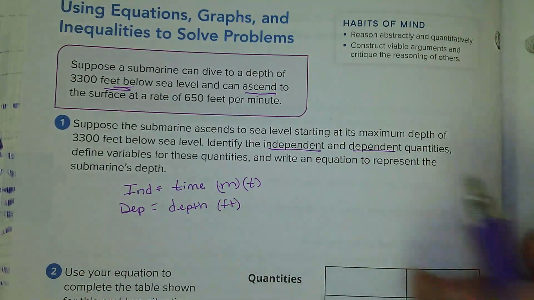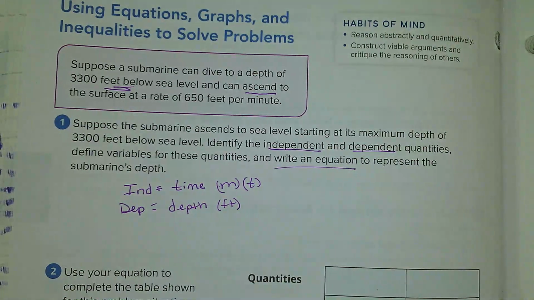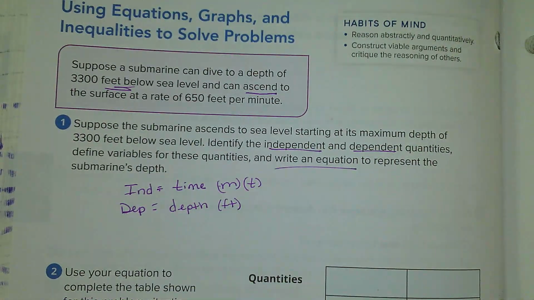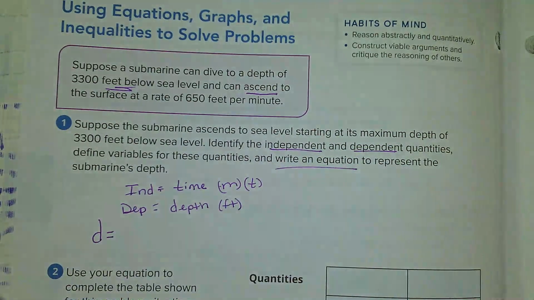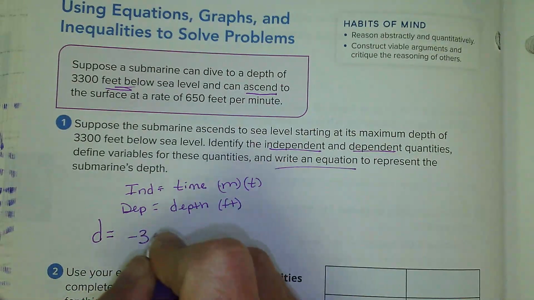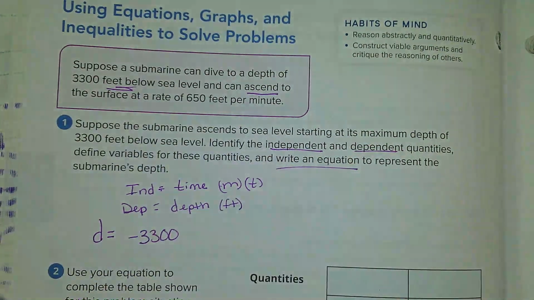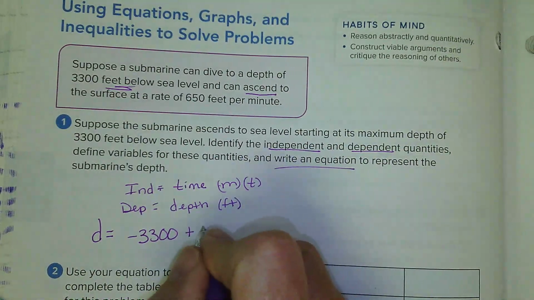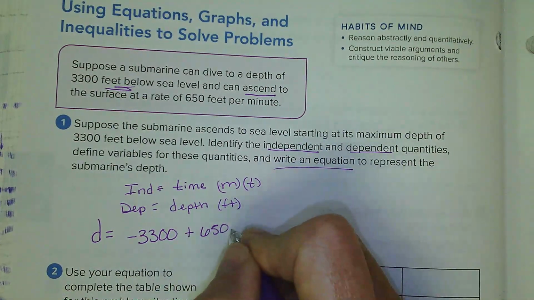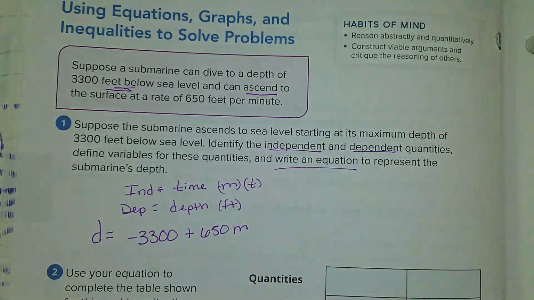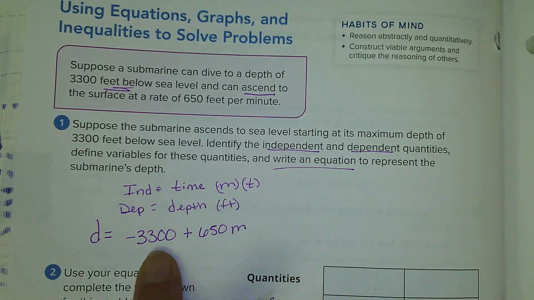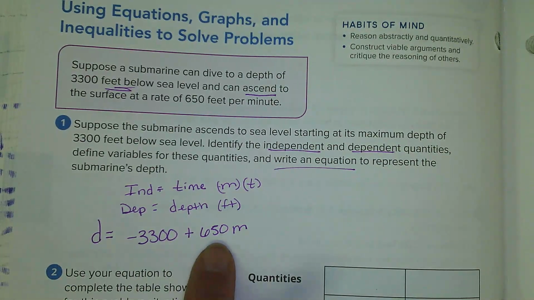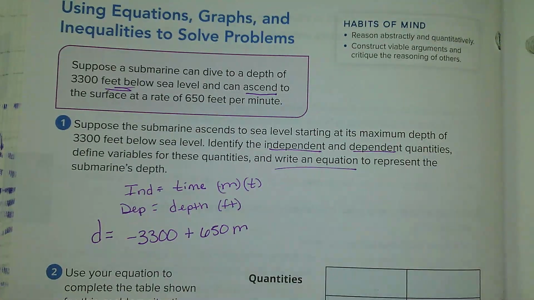Then it wants us to go ahead and write an equation. Well, for our equation, I want to know where we start this problem. Our depth, or our distance below the surface, we started out at negative 3,300 feet below sea level, but we're going to add 650 feet every minute. So I'm going to put M. If I'm rising for 1 minute, I'm already 3,300 feet below sea level, and I would increase by 650 feet every minute we're under the water as we're coming up.